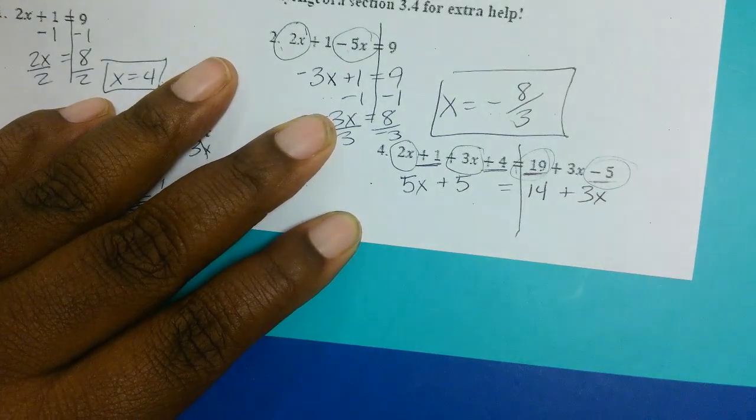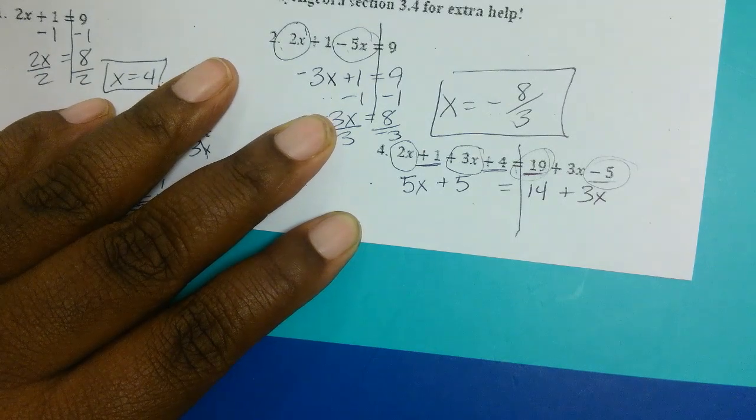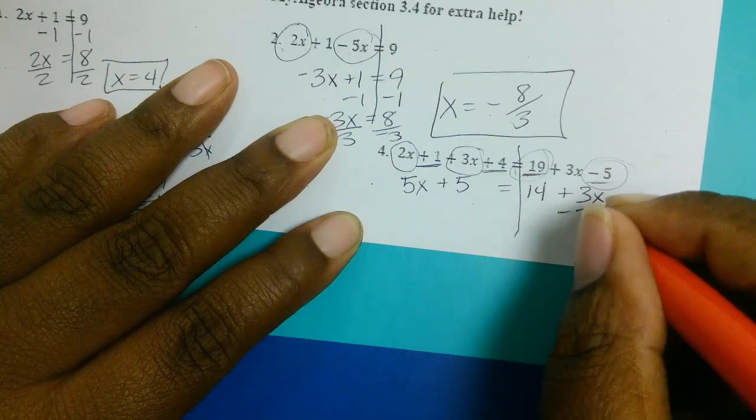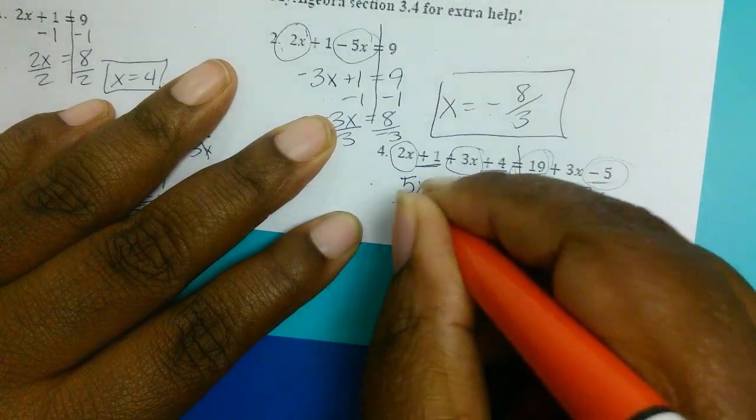Now that I've combined my like terms, now I need to get the variable to one side. Again, I want my variable to be positive, so I'm just going to subtract 3x from both sides.